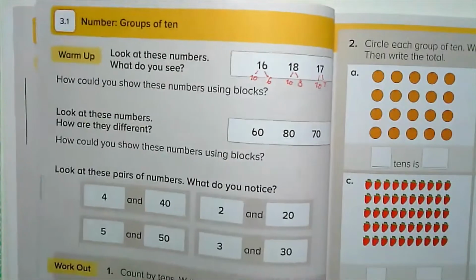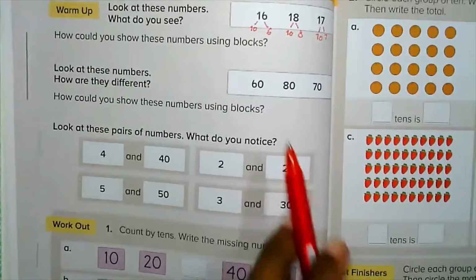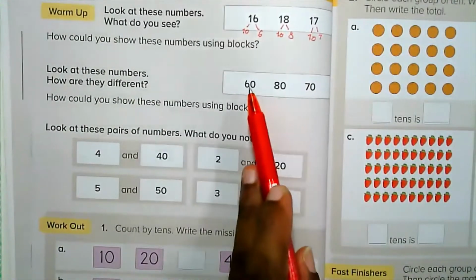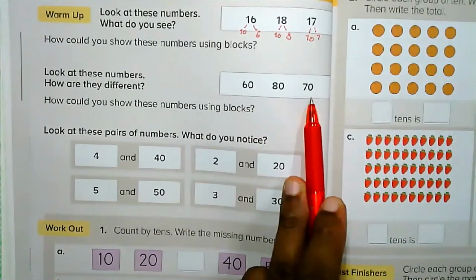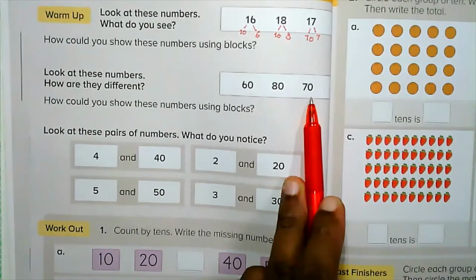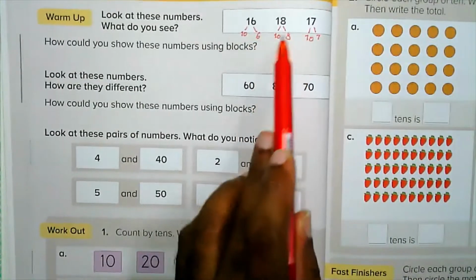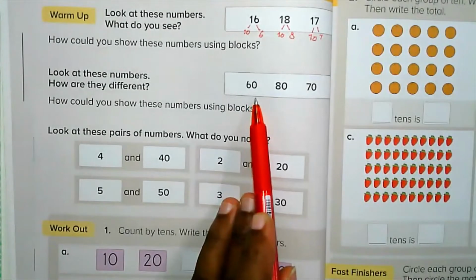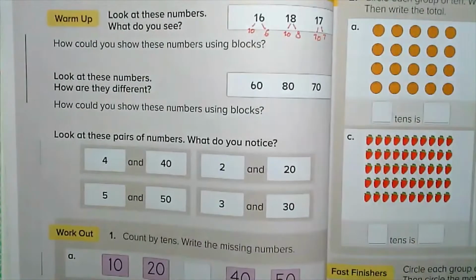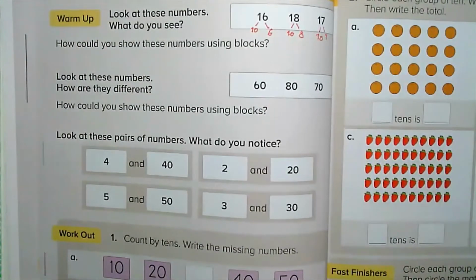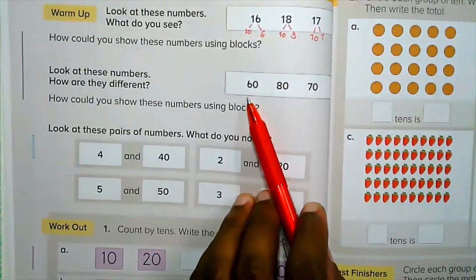Now let's take a look at the next set of numbers. How are they different? We have 60, 80, and 70. These ones are called teen numbers, while these ones, 60, 80, 70, are in groups of tens.